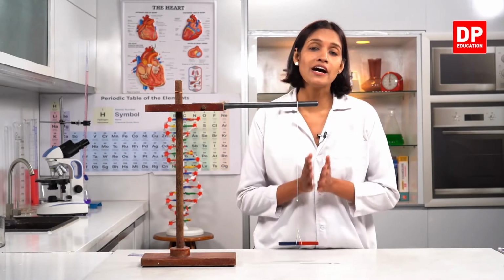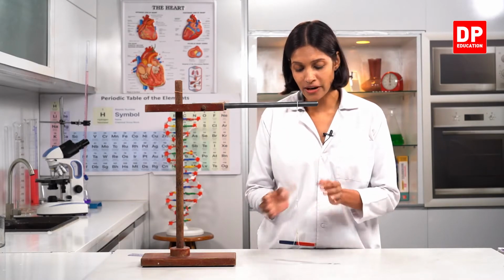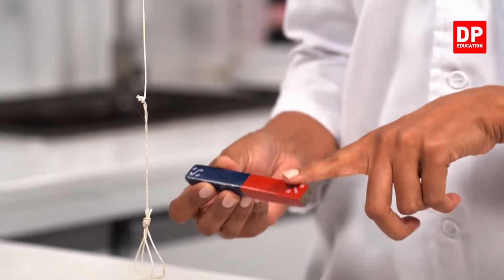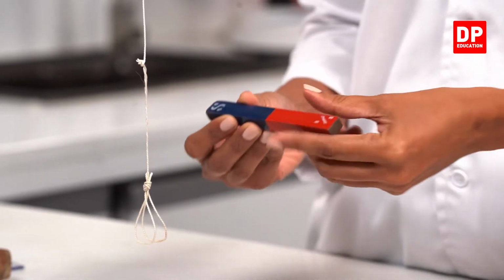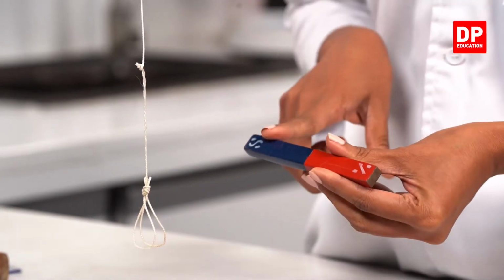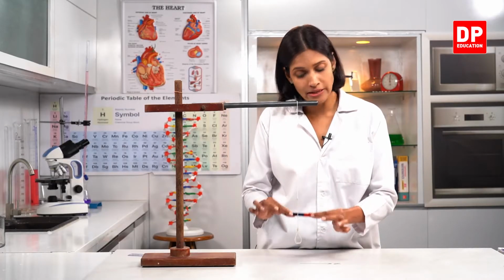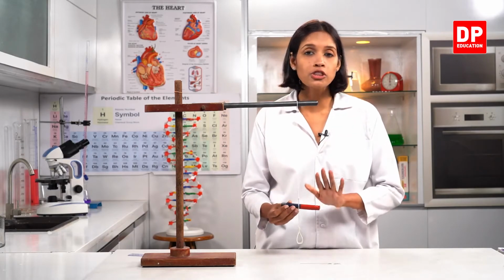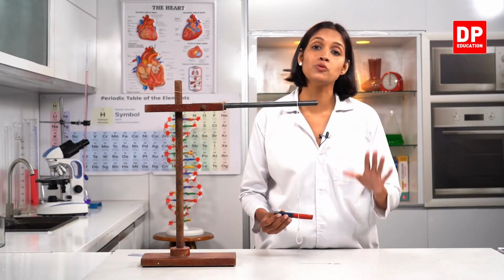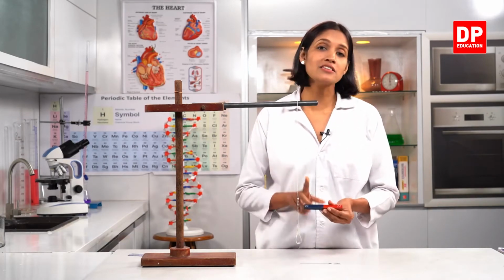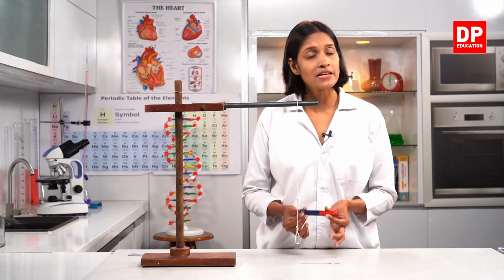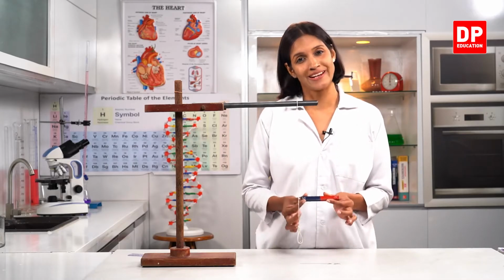These two poles are north and south poles, right? So if I take out this magnet, you all can see this red side is known as the north pole and blue side is known as the south pole. So when we hang a bar magnet like this, when we hang a magnet freely, the north pole will always face towards the north direction and the south pole will always face towards the south direction. This is a special behavior of a magnet.